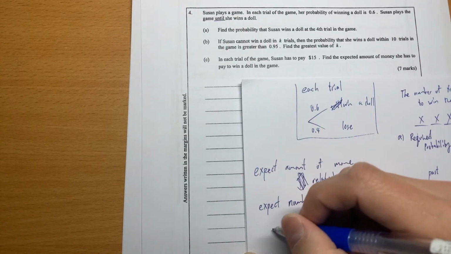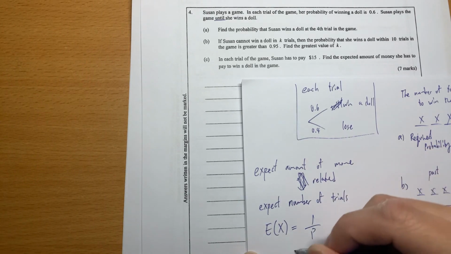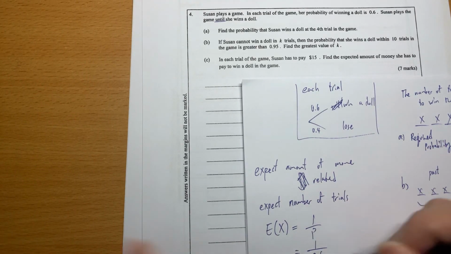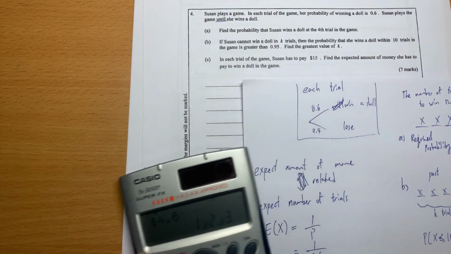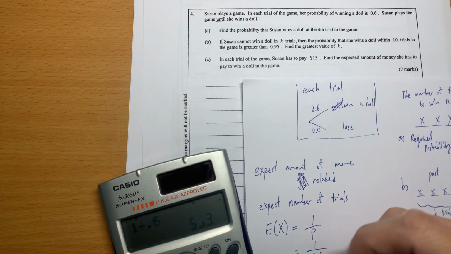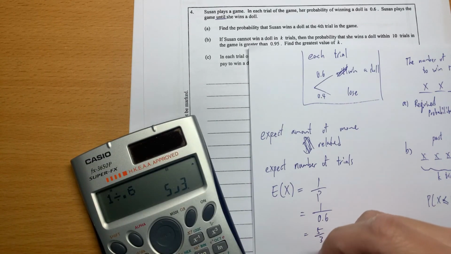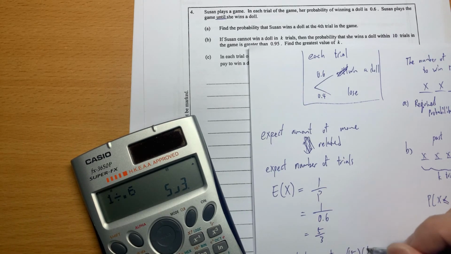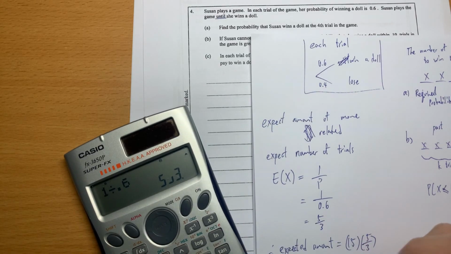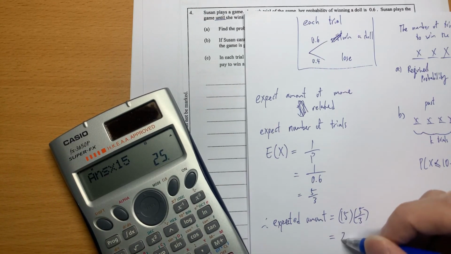So this is just testing whether you remember the expected value of a geometric distribution is equal to 1 over p. So in this case, it's 1 over 0.6, which is 5 over 3. And then the expected amount is equal to 15 times 5 over 3. On average, every game we need 5 over 3 times to get the prize. So it's $25.